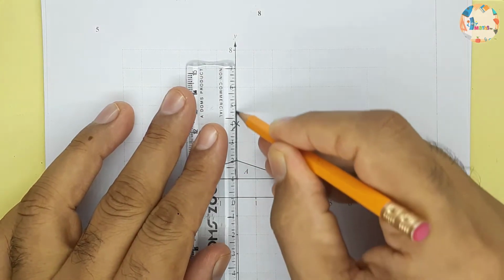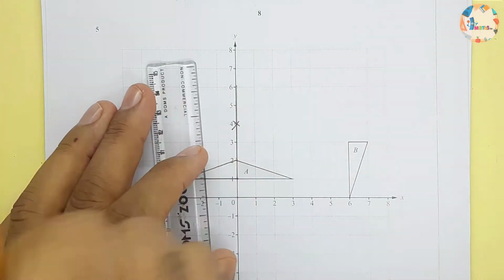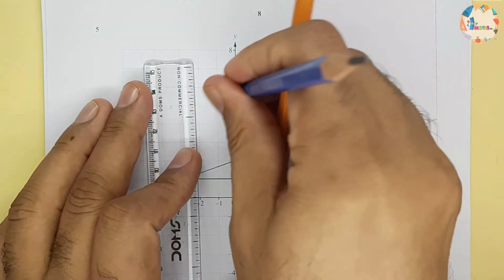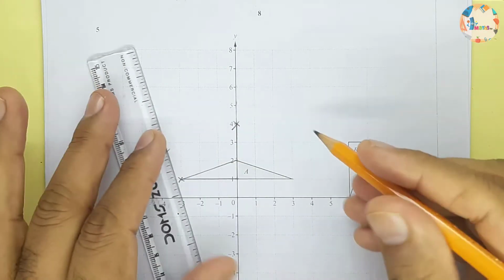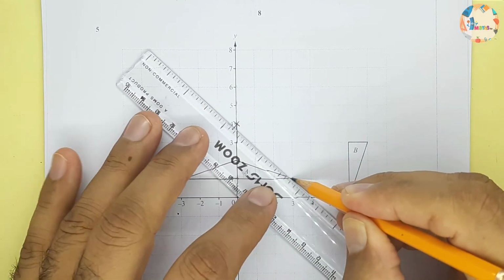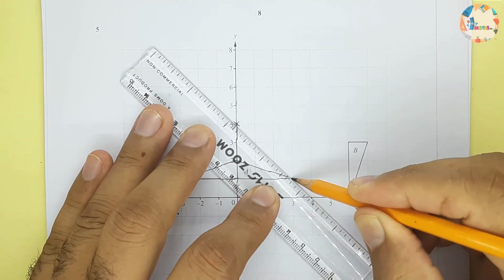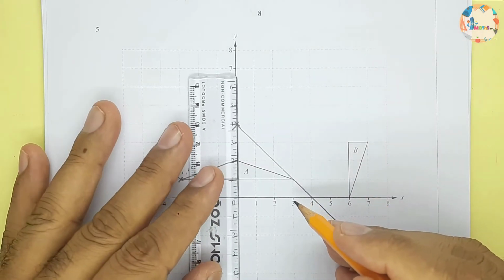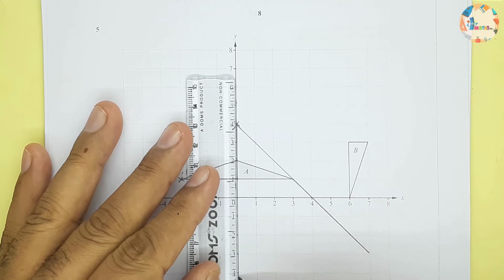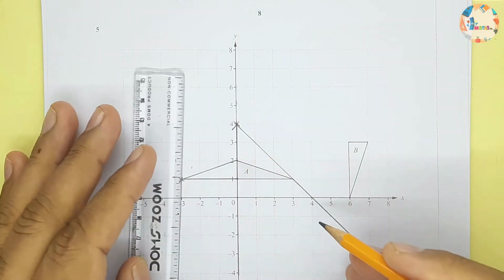It should be up to 4 only, so we cannot extend beyond 4. So it's 0 and 4. Now we can draw this also up to this one. So one line is this, and second line will be y-axis, which we are writing like this.